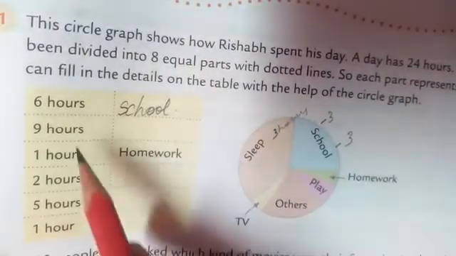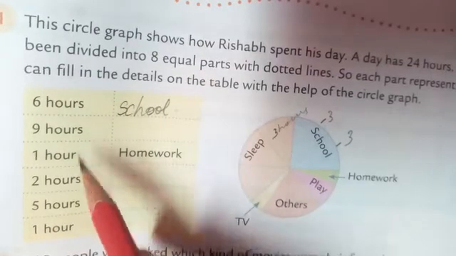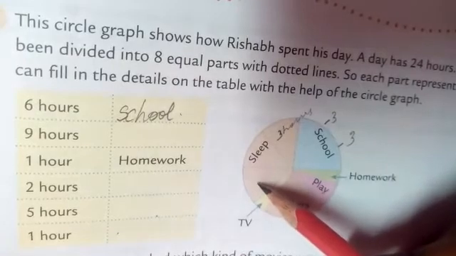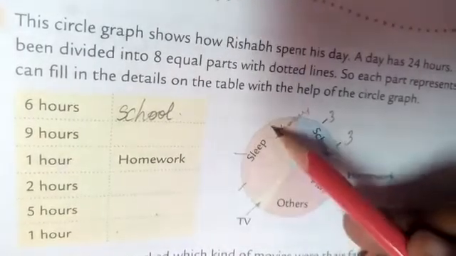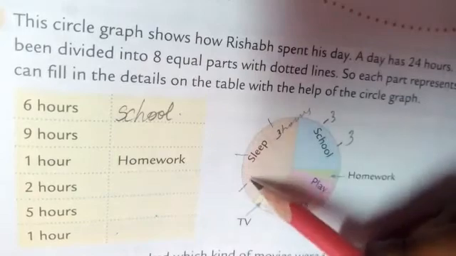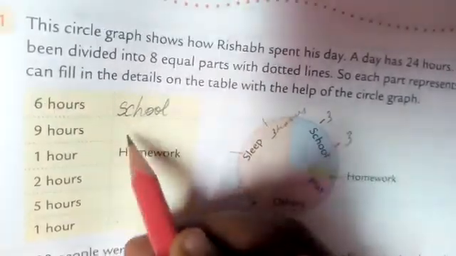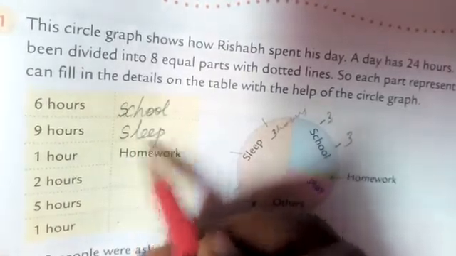Then 9 hours next they are saying. So what is the activity he does in 9 hours? Yes, exactly, sleep, right? 3 boxes are given for sleep. So 3, 6, 9, 9 hours. That is for sleeping. So that activity is sleep.